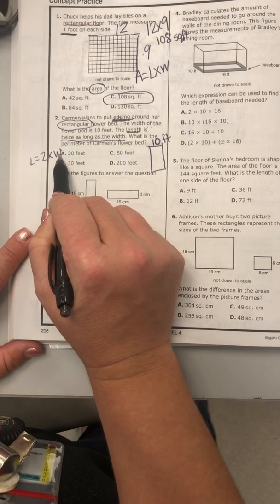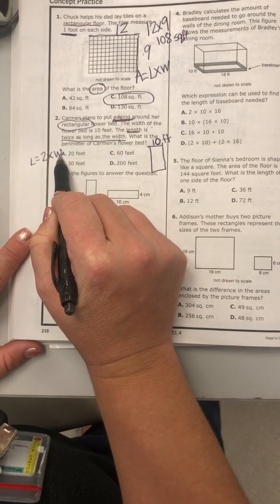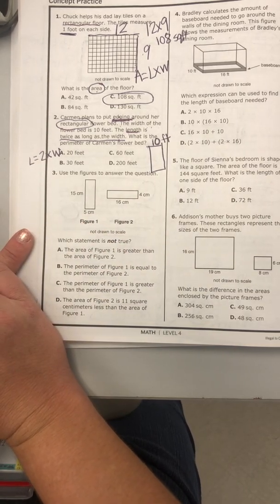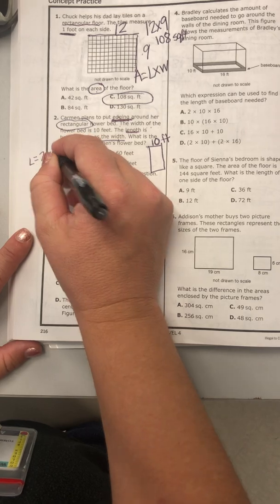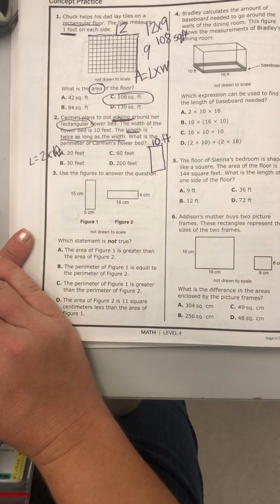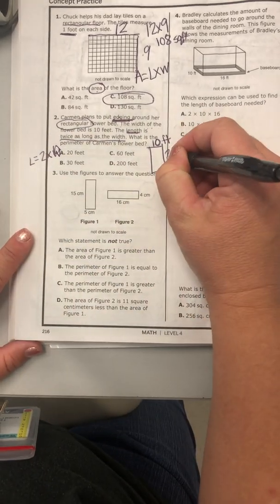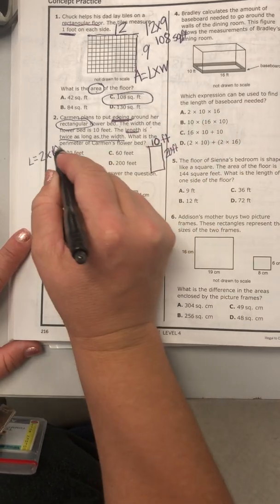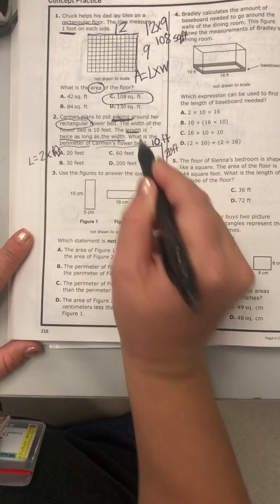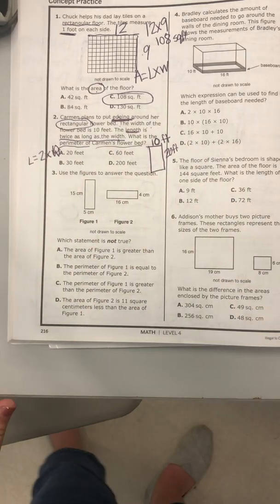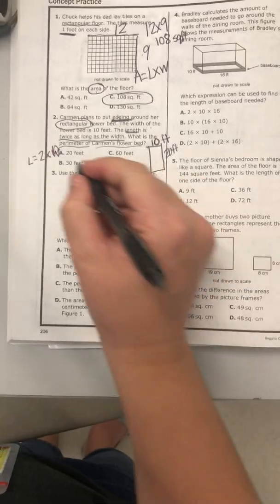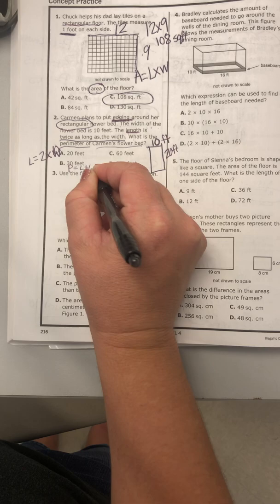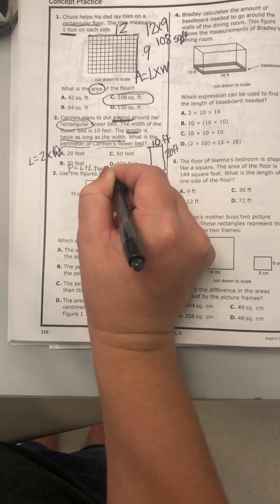So what is the width? The width is 20. No. The width is what? Oh, the width is 10. The width is 10. So 2 times that is 20 feet. So it says, what is the perimeter of Carmen's flower bed? So we know perimeter equals what? Perimeter equals length plus width plus length plus width.